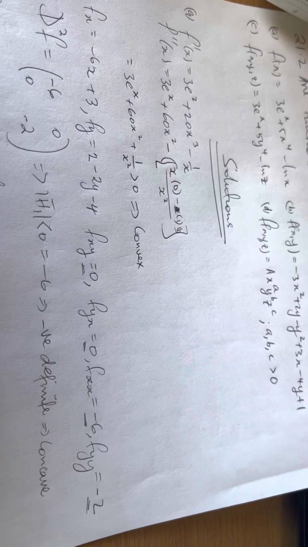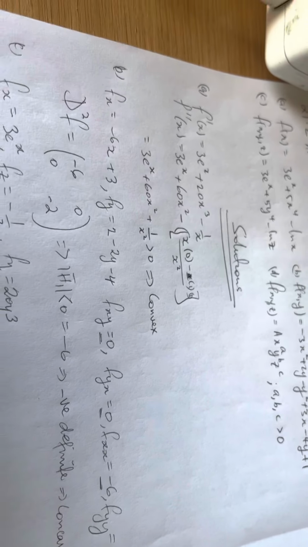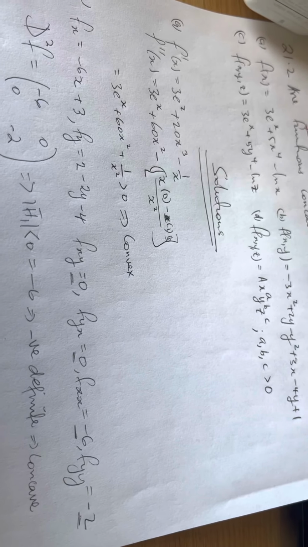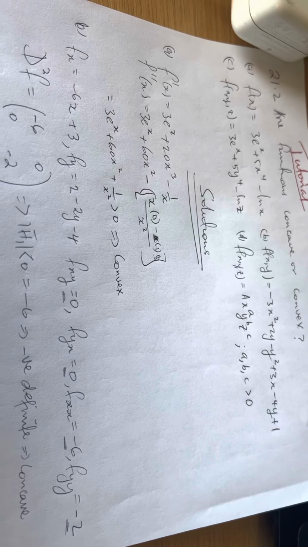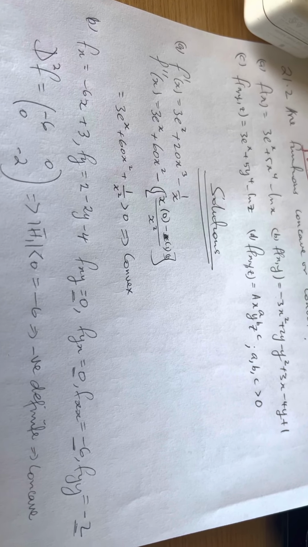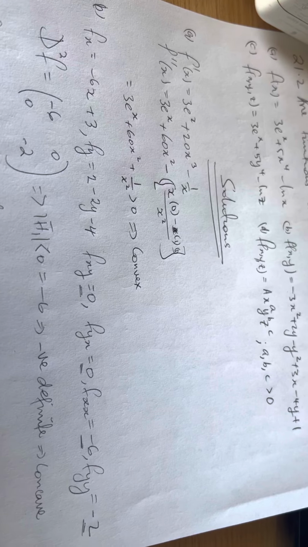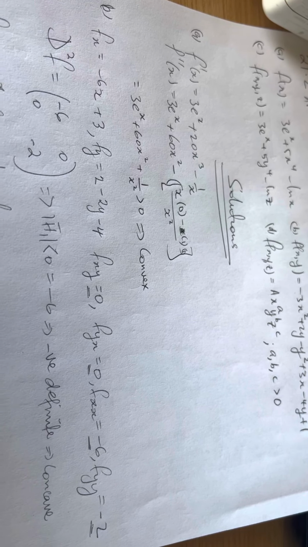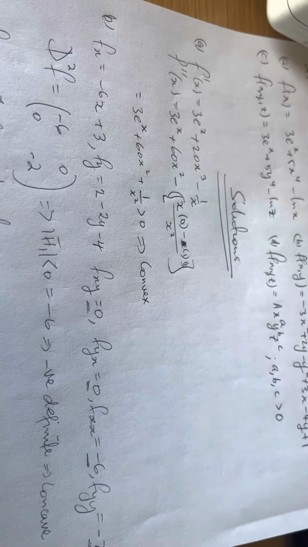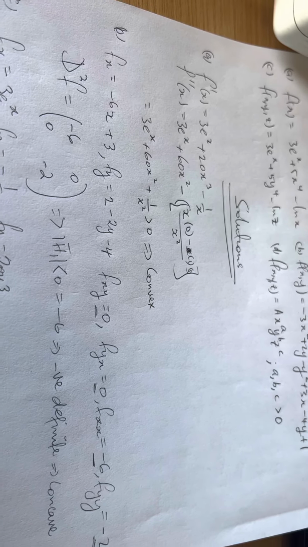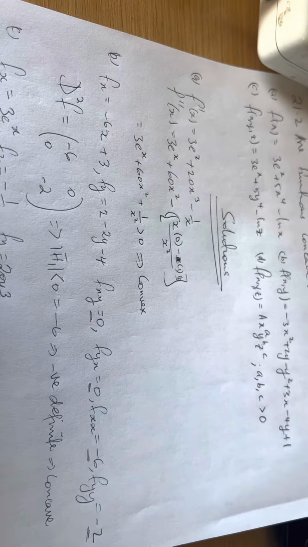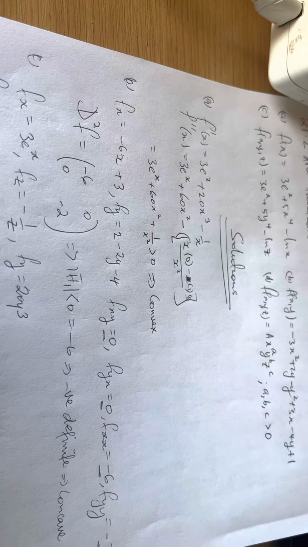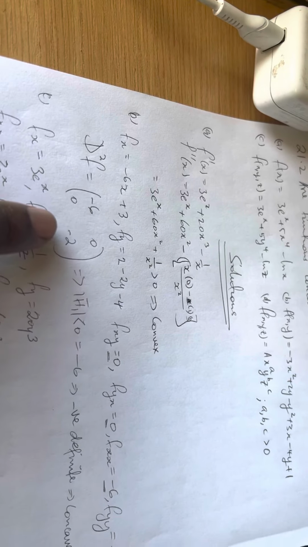And then the last two partial derivatives are going to be your second order ones, which are fxx, that is just minus 6, and fyy, that is just minus 2. The second order partial derivatives are derived from your first partial derivatives, such that you form that second order matrix.